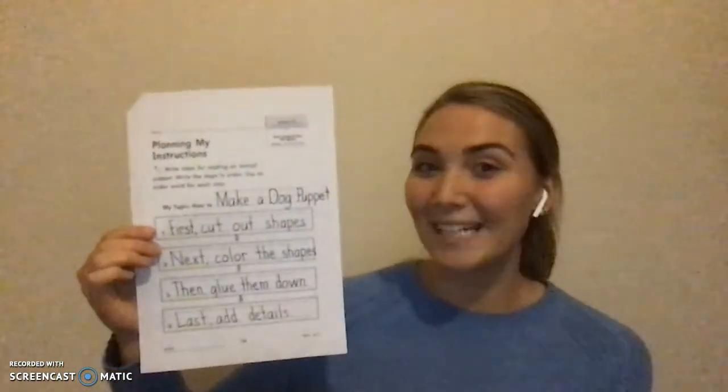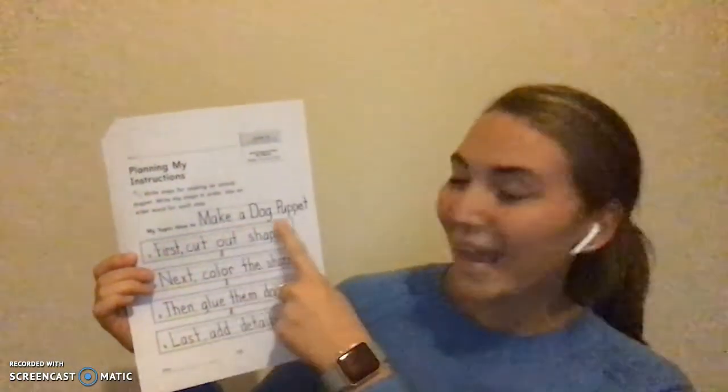After you have completed your animal puppet, you are going to plan your instructions. Tomorrow we are going to write a letter to a friend telling them how you made your puppet. So today we are going to plan those sentences. So, how to make a dog puppet is what I am going to write my sentences about because I made a dog puppet.